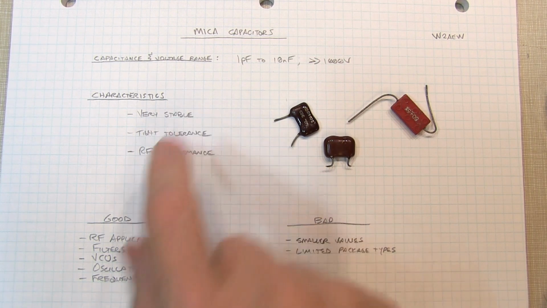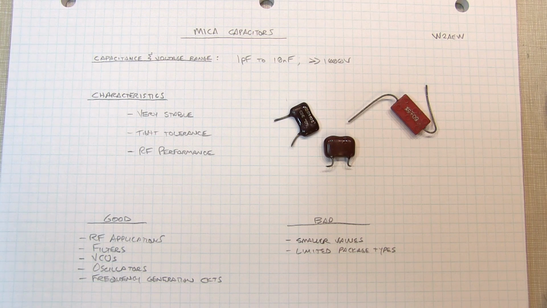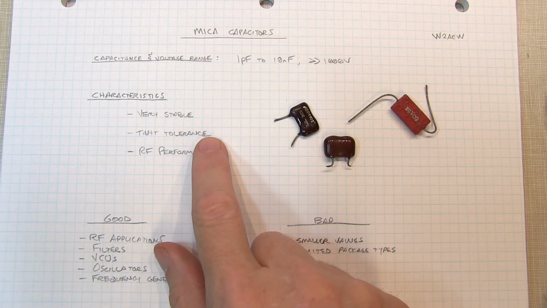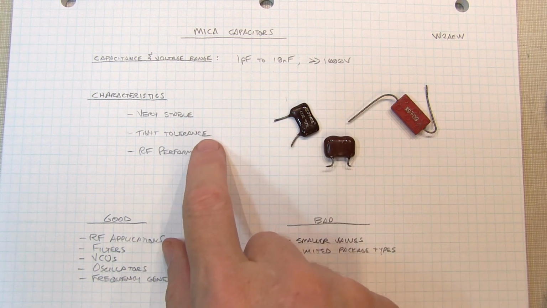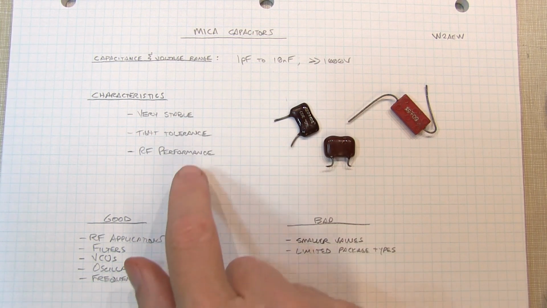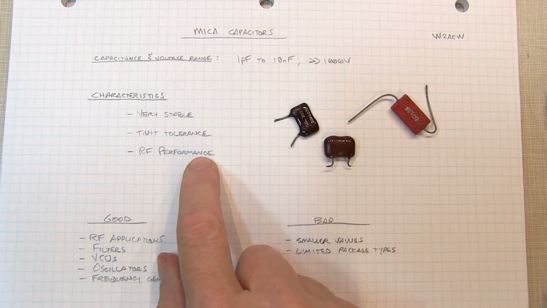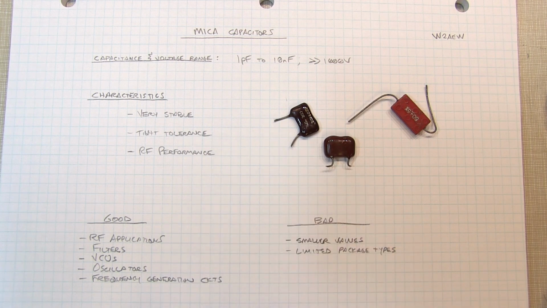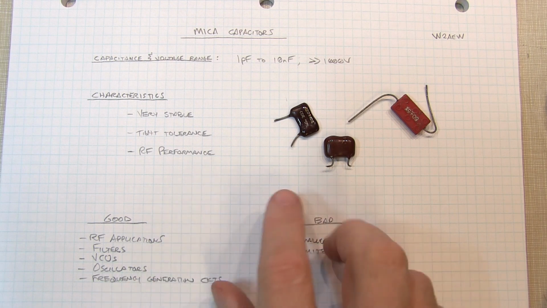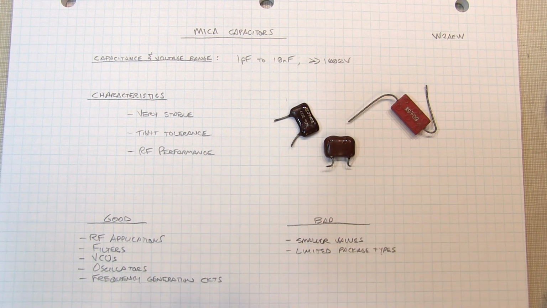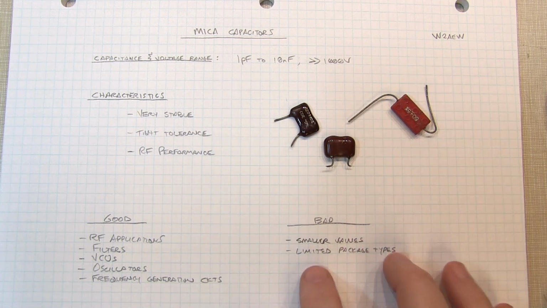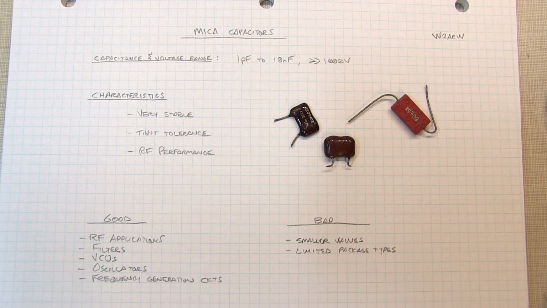Mica caps are really stable with temperature, really stable with voltage. They're available in very tight tolerances, not these particular devices, but they are available in some very tight tolerances. And they've got really good RF performance. The dissipation factor is very low. They're very, very commonly used in RF applications, in filters, and voltage-controlled oscillators, or other oscillator or frequency generation circuits. Very commonplace to have mica caps because they're very, very stable. The bad thing is that they're smaller values, they're limited in package styles and things like that.